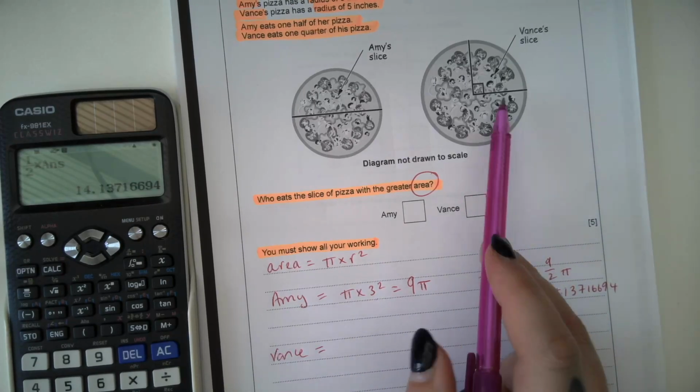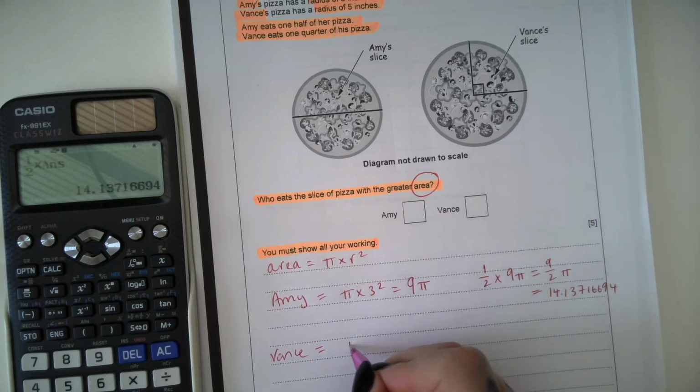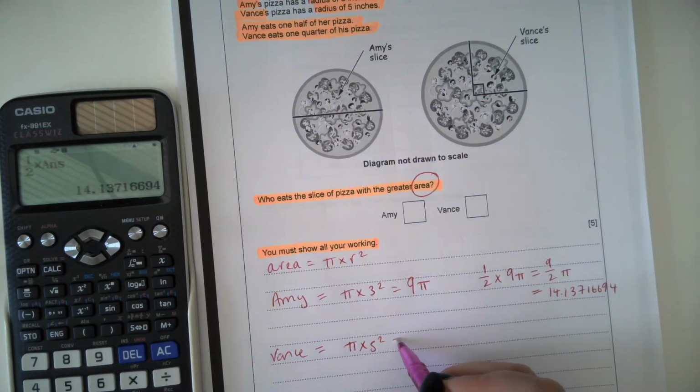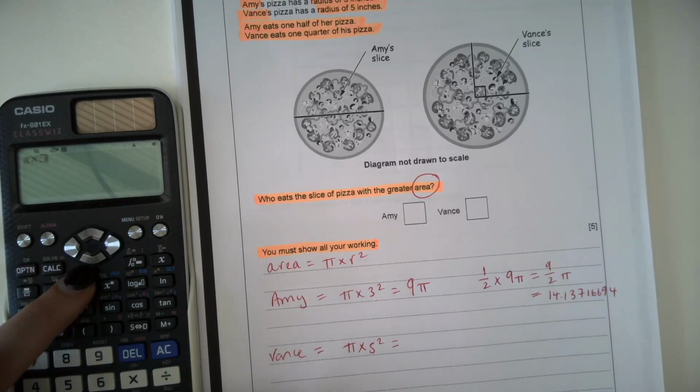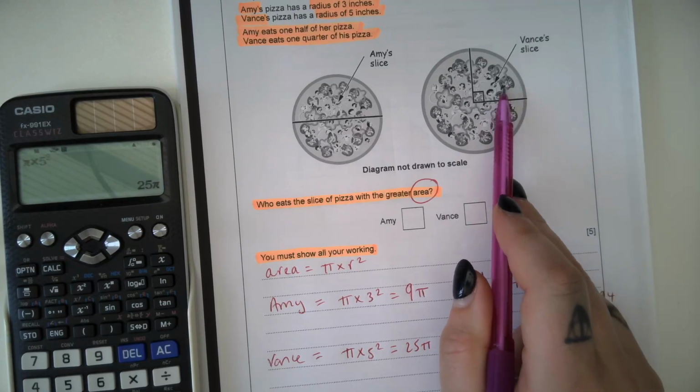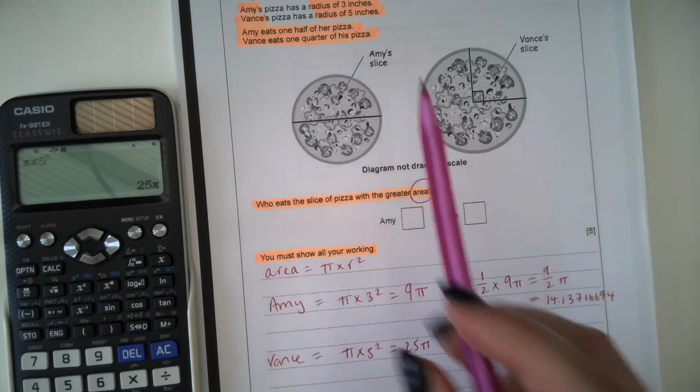Okay, let's deal with Vance. So we're going to find the full area of Vance's pizza. So it's pi times the radius squared. His radius is 5 inches, so that's 5 squared. Pi times 5 squared is 25 pi. But he only eats 1/4 of his pizza.